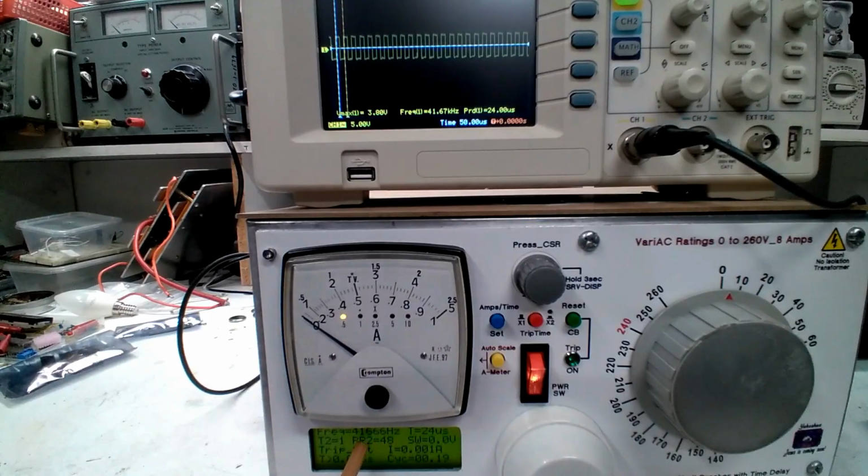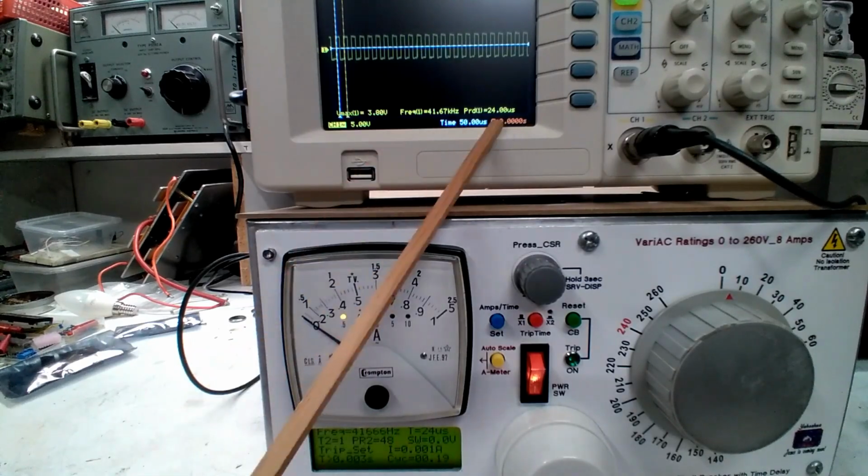I do not really like that last 666, as if it's the number of the beast, but it happens to be in the calculation here. You can see PR2 equals 48, and my time at the bottom says 0.003 seconds. The period time equals 24 microseconds, as you can see there, and on the oscilloscope it's also saying 24 microseconds.